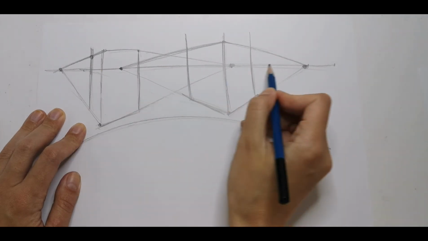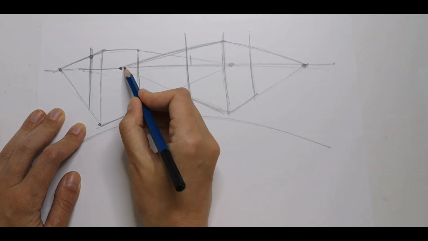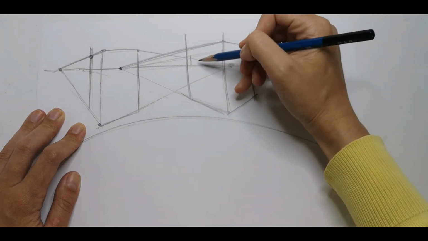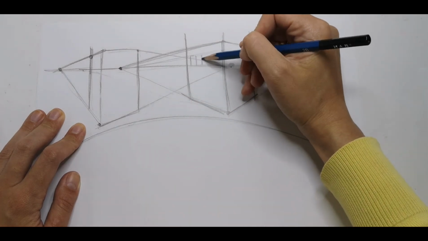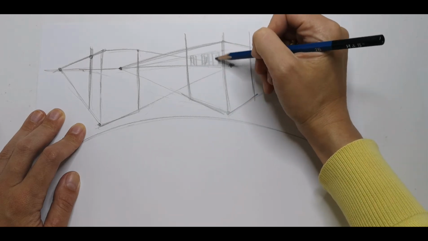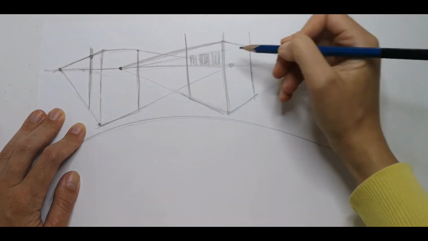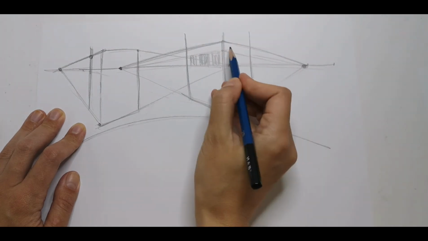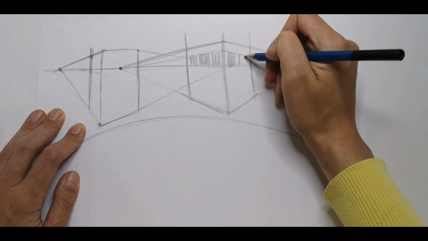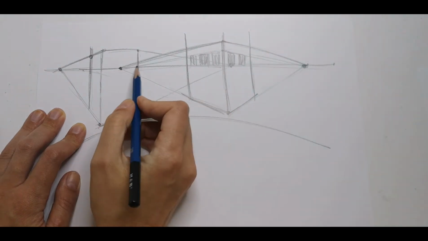And if we have, for example, the windows, they will stay over here in a line, as we can see at the horizontal line. But the top of the windows will go further because of the perspective.